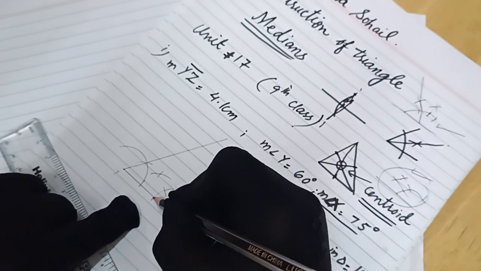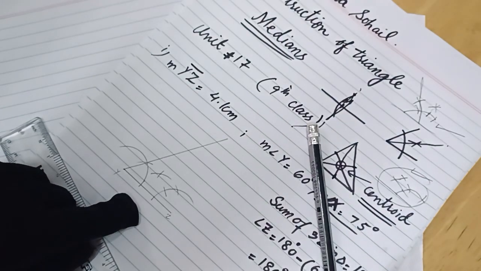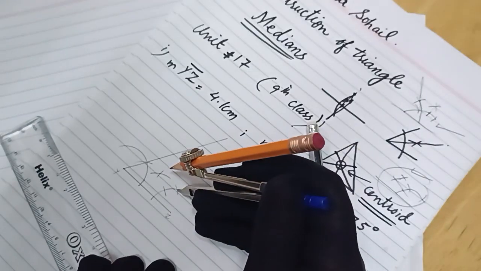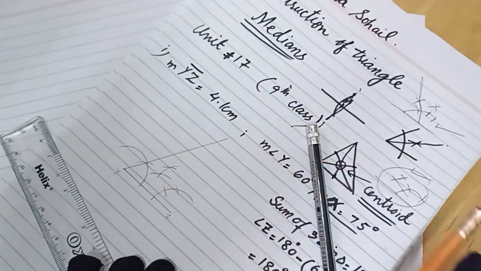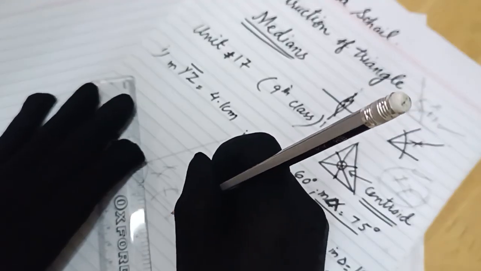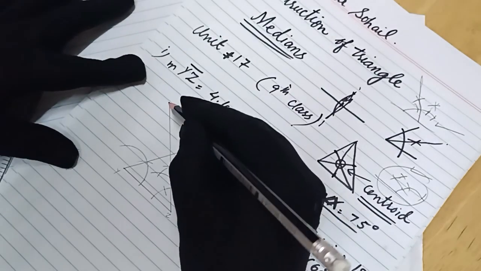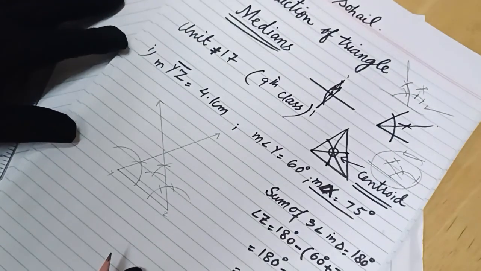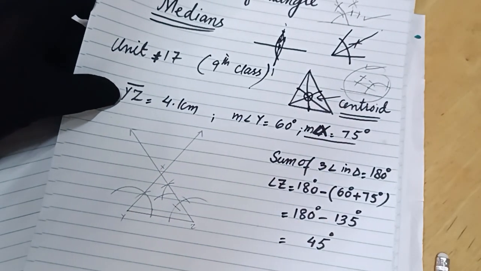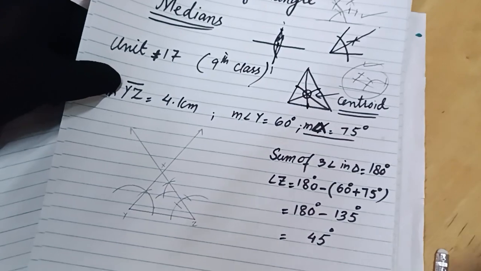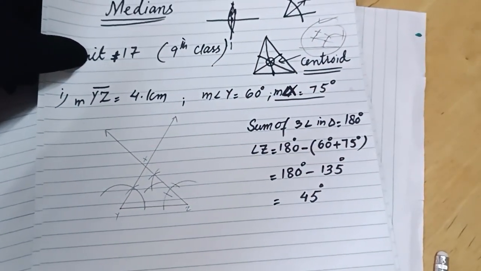Now this is 0, 30, 60. The bisection of 30 and 60 will give you 45. So this is from 60, this is from 30 degree. This will give you 45 exactly. So join like this. These two angles are drawn, and this is obviously the angle X, which is 75 degree if you measure it properly. Okay, so this construction of the triangle is done.